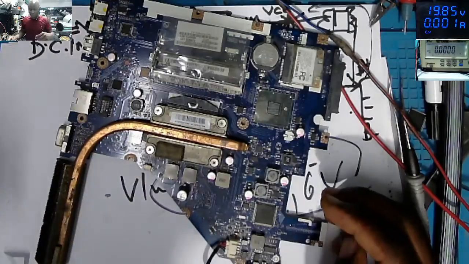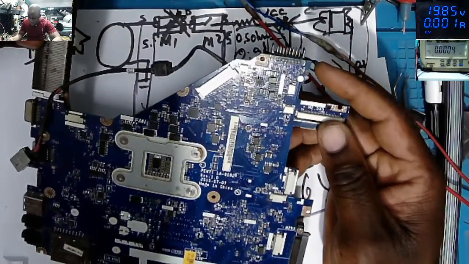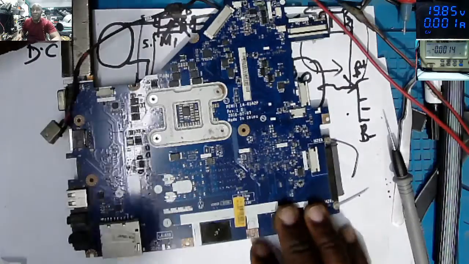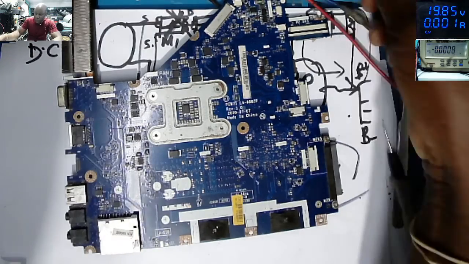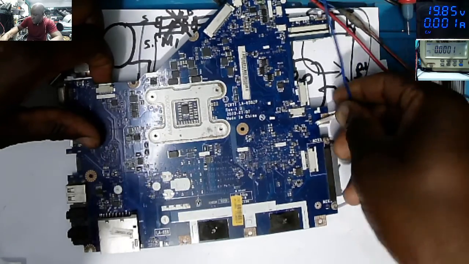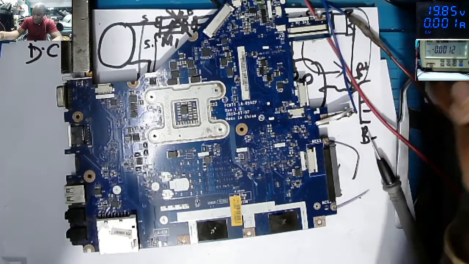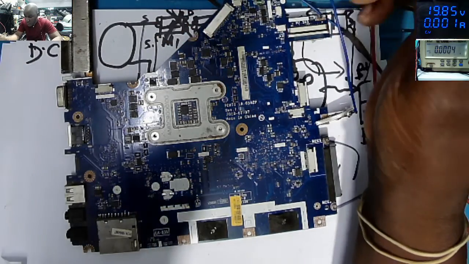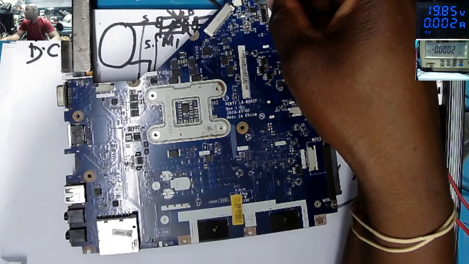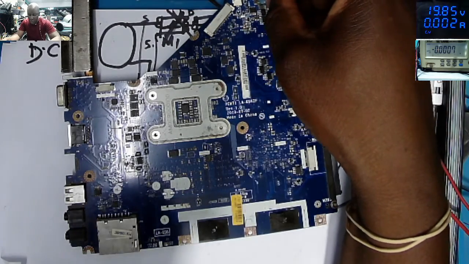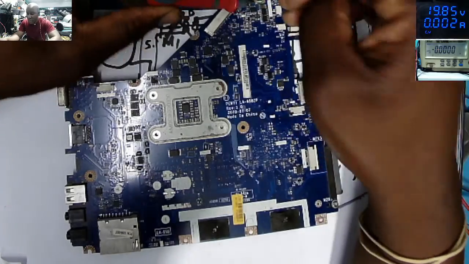Another motherboard here. What is this one? This looks like an Acer motherboard. Yeah, it is for Acer. This is an Acer motherboard. I think that the current sensor here.